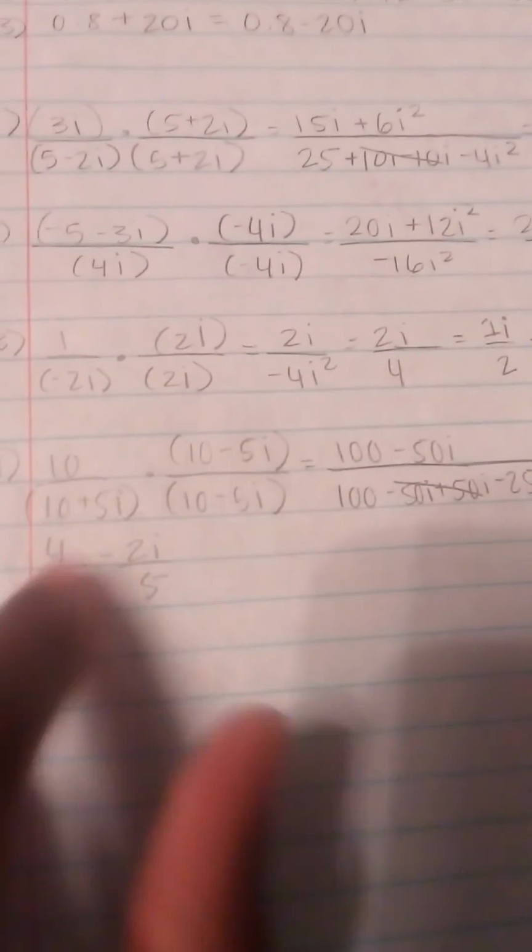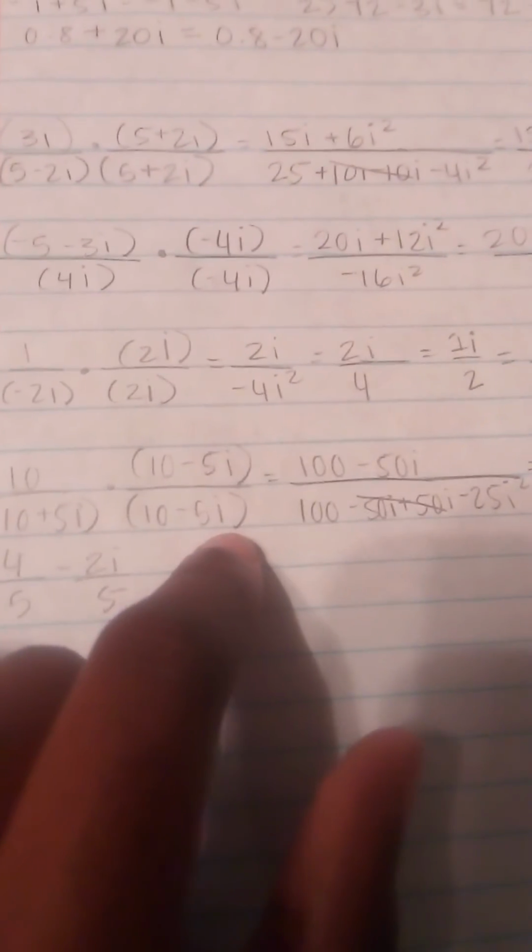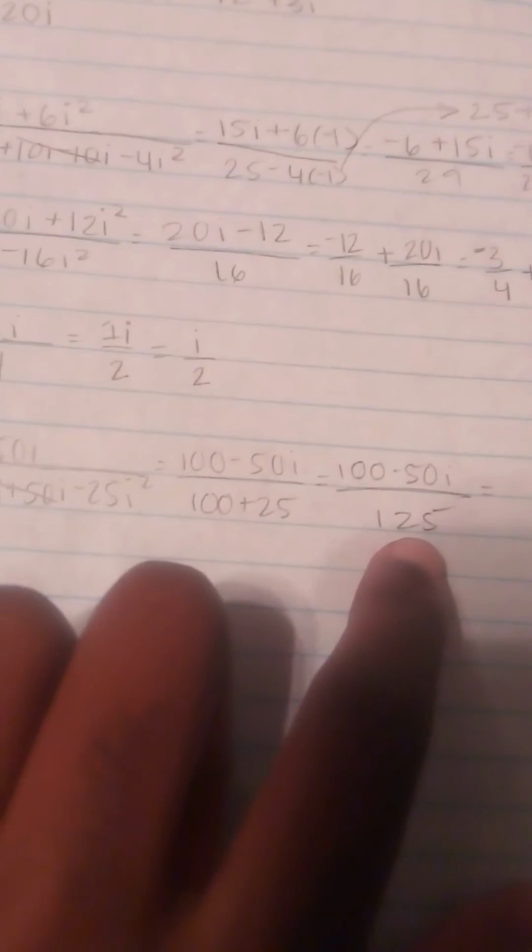Lastly, rationalize the denominator. 10 minus 5i on numerator and denominator. Multiply them together to get 100 and negative 50i. Multiply these to get 100 minus 50i plus 50i minus 25i squared. These cancel out since it's a negative plus a positive and they both share 50i. And you're left with 100 plus 25 because you put the negative 1 as a substitute for the i squared. You add those together and you get 125.